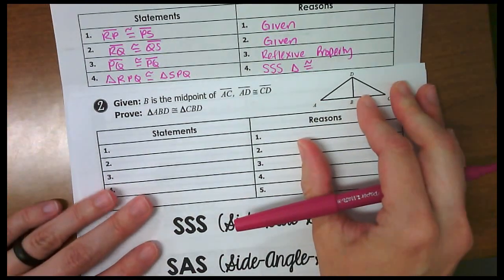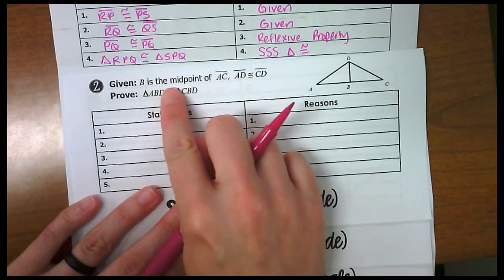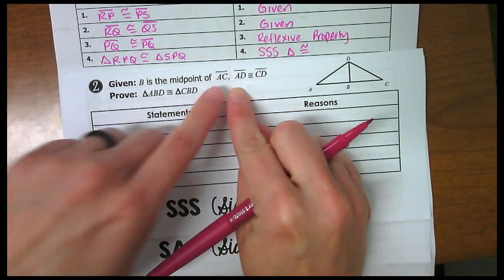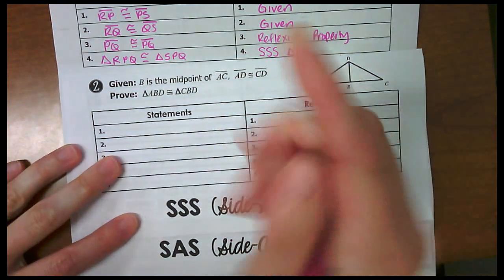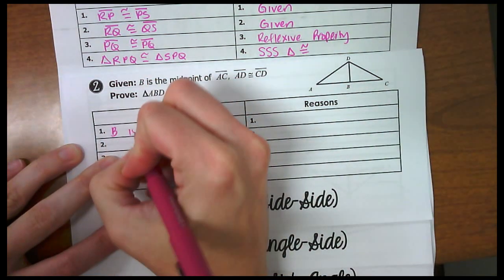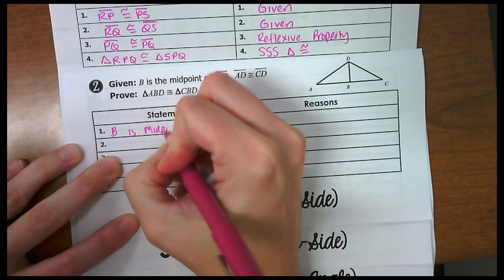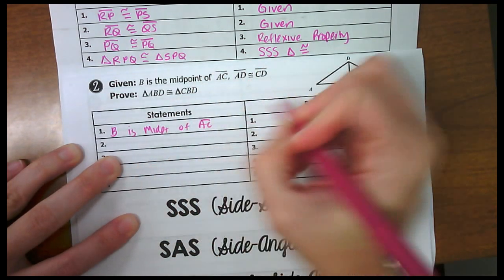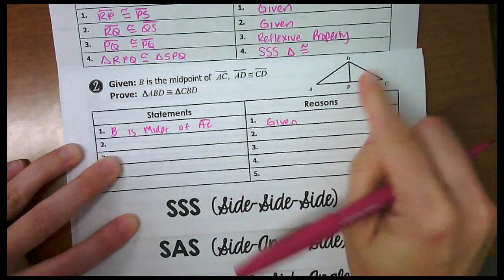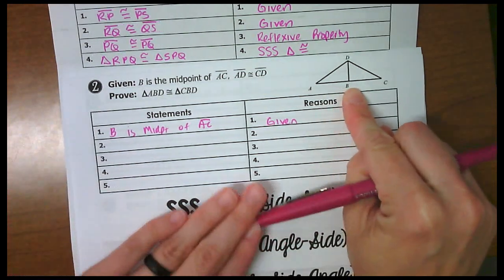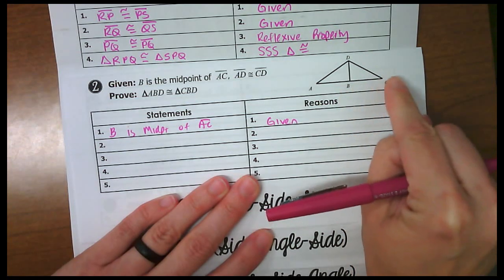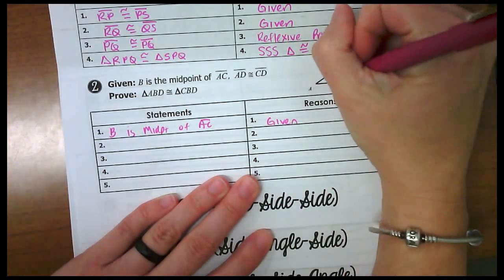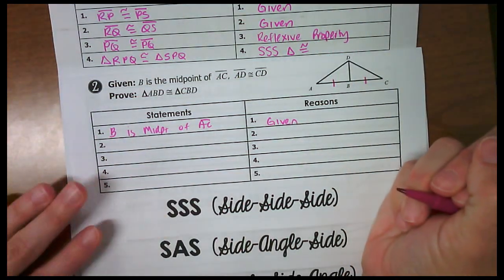Okay. In our next one, we've got B is the midpoint of AC. So if B is in the middle, well, first I'm going to write B is the midpoint of AC. If B is in the middle, then we know it's the same distance from A to B as it is from B to C. So I know these pieces are the same size.